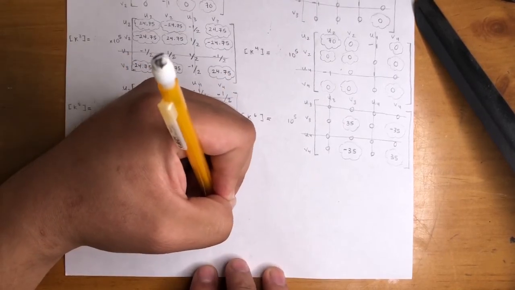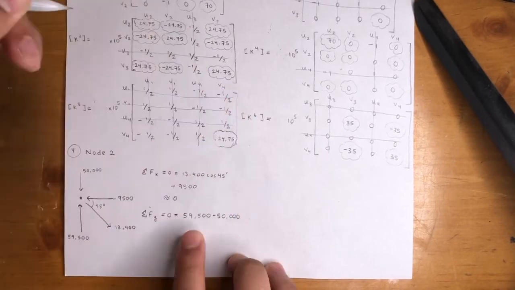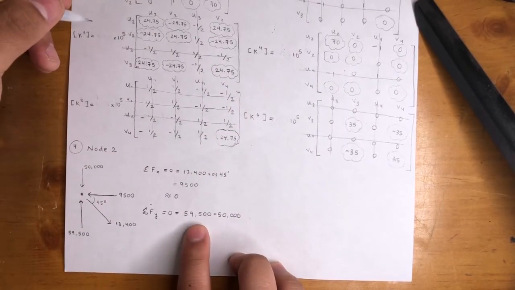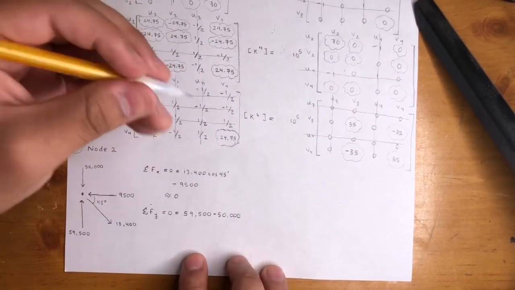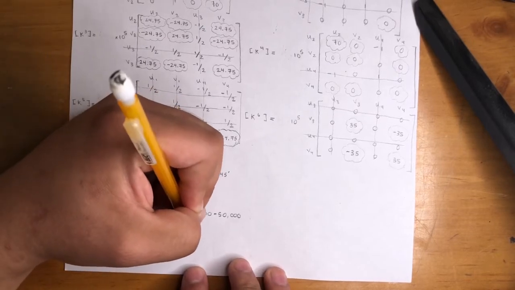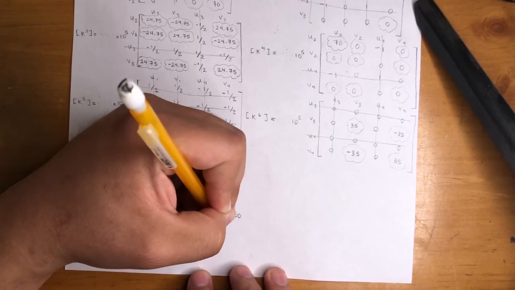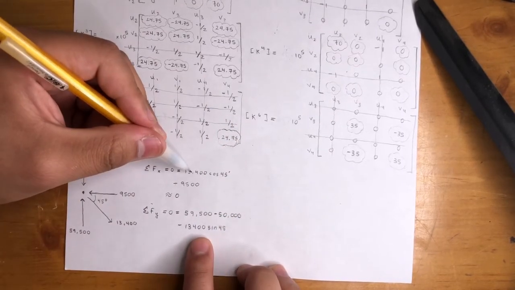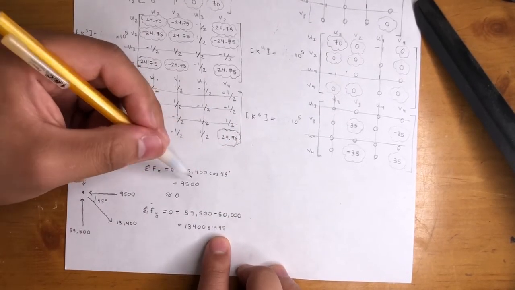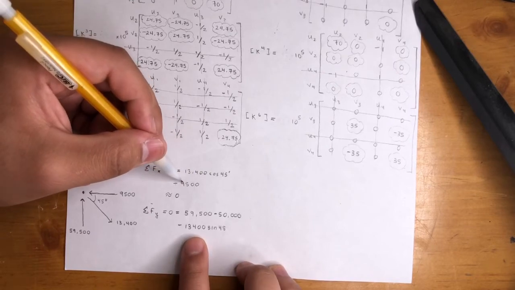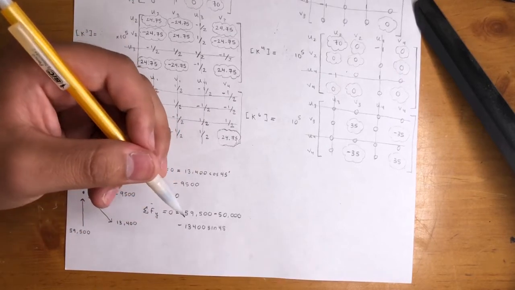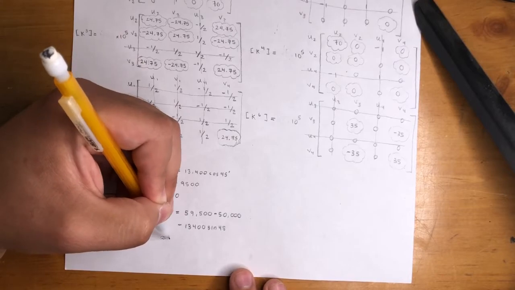Minus 50,000. Just like that. Just do the math, it's 9,500 right here, right? And then minus 13,400 sine 45. It's the same exact equation, right? Sine 45, cosine's the same. 13,400 minus 9,500. Here's the opposite. Yeah, it's equal to 0 or fairly close.